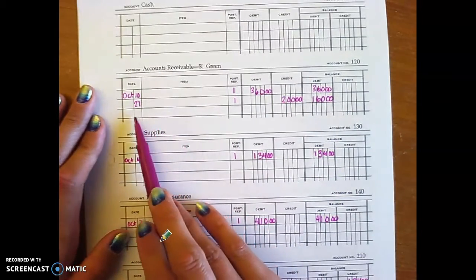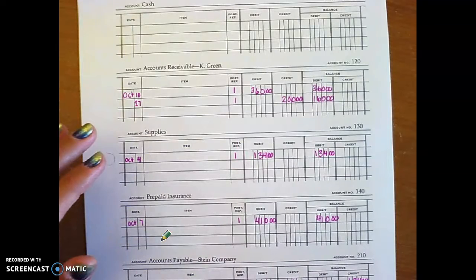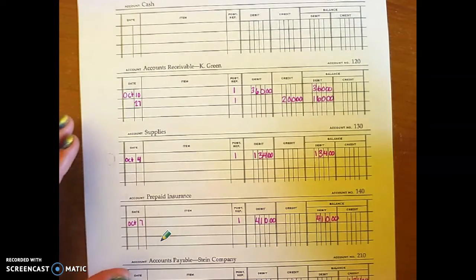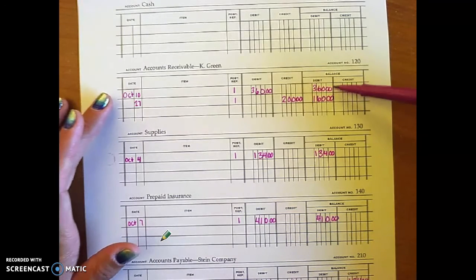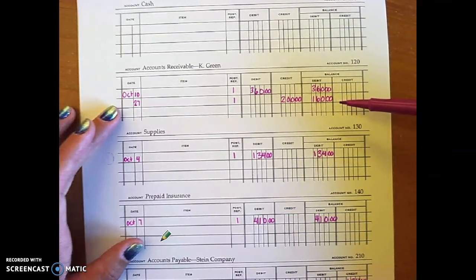Accounts receivable is a good one to look at. Make sure you have all the dates and post references filled in for all of these. It's worth a lot of points when you post, since everything is worth 1 point. Like the first line here is worth 5 points, the next one's worth 4 points. So it can really add up if you miss things.